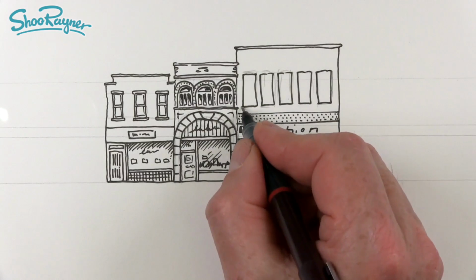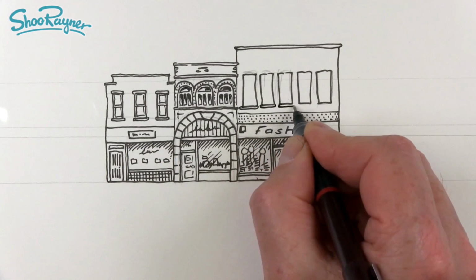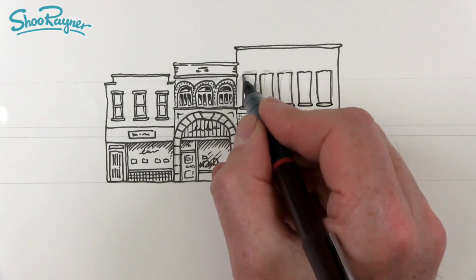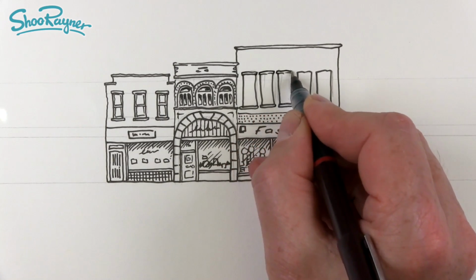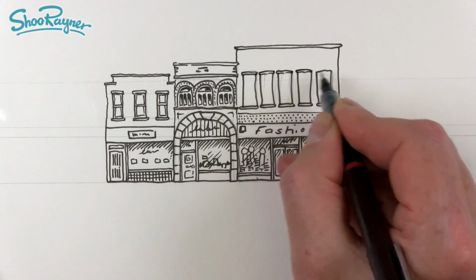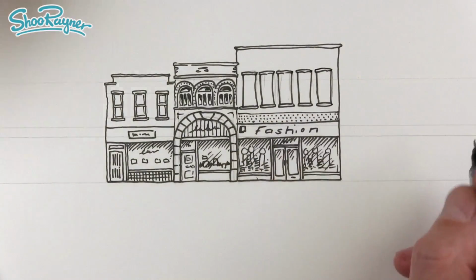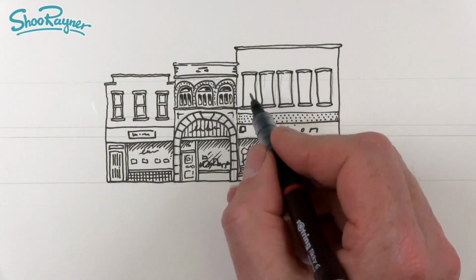So a lot of these stores were built in the turn of the 20th century, many probably in the 20s and 30s. And everyone who was commissioning a new store wanted people to know how grand they were, so they wanted details to make it look special.